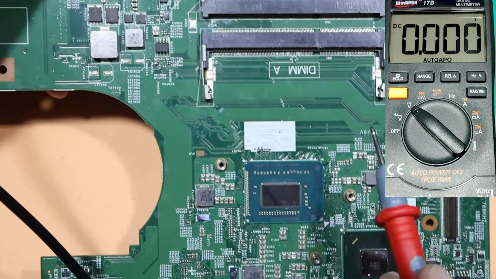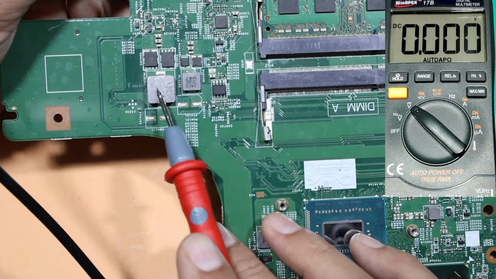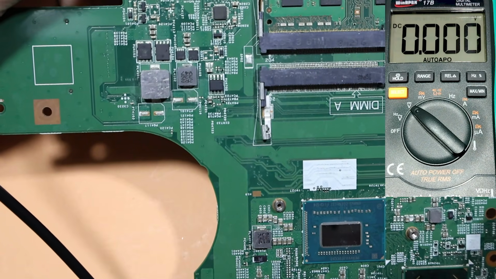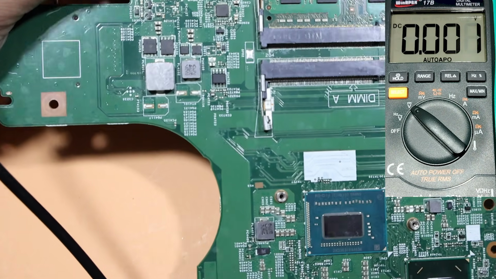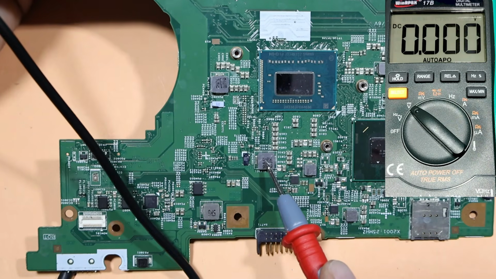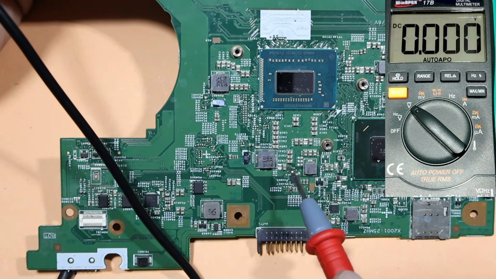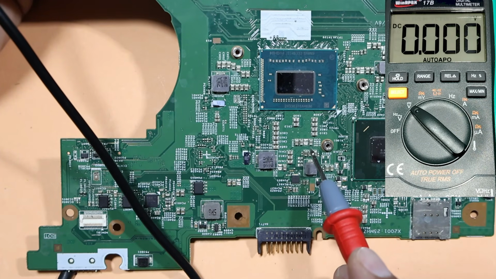VCCP, we have coil. We have the coil for the RAM and for 3 volt, 5 volt. So every circuit has a coil. And we know that the coil is always in the power rail, never connected to the ground. So we're gonna use these coils to detect the shorted circuit just in a second.